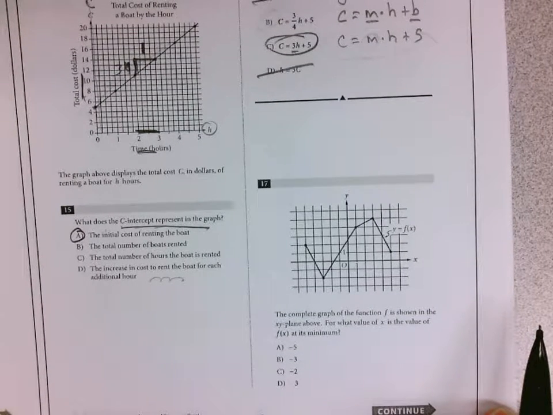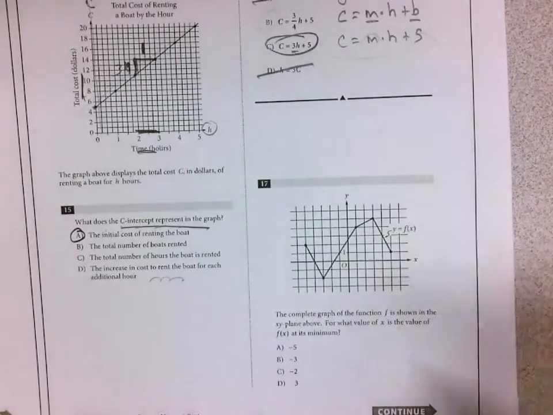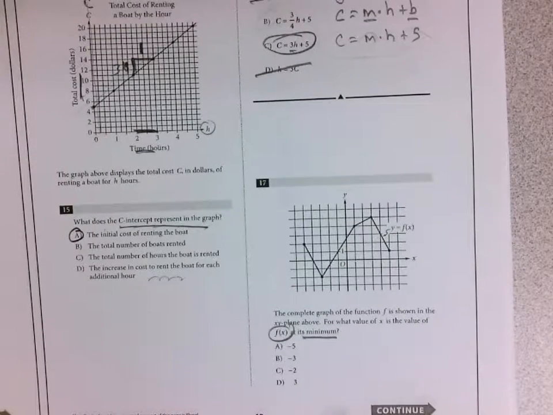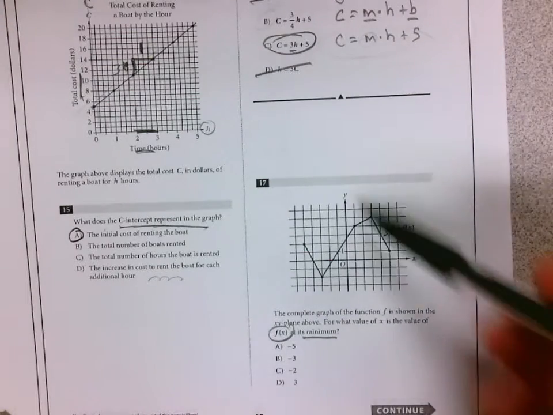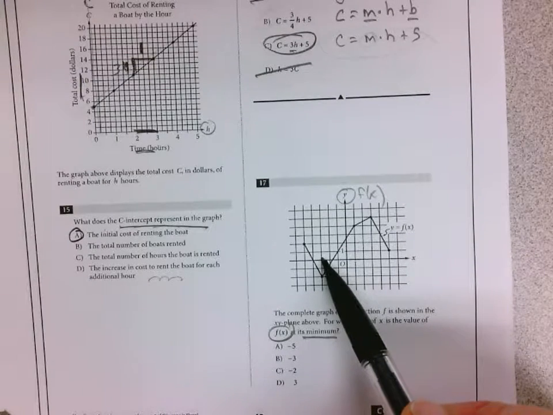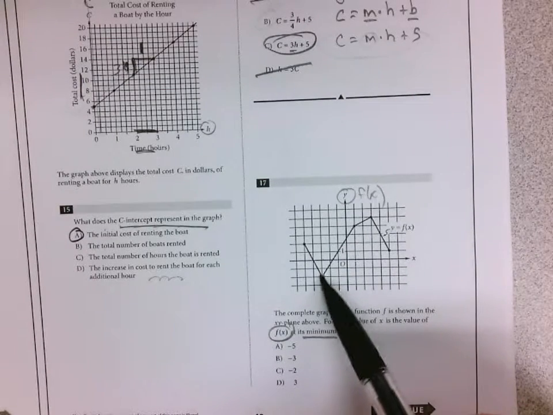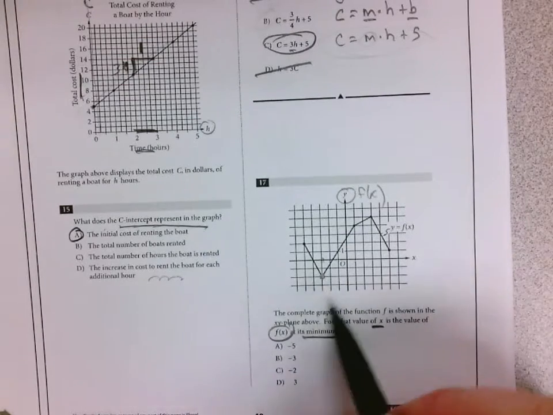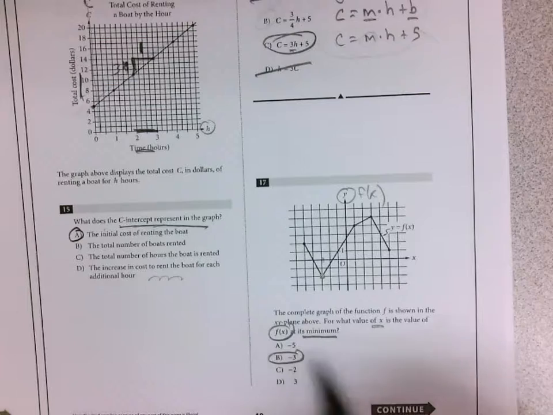Complete graph of the function f is shown in the xy plane above. For what value of x is the value of f of x at a minimum? Okay, so a minimum f of x means where is y the smallest? And f of x and y are just another way to say the y value. So 1, 2, 3. This is where the y is the lowest. It doesn't ask for that value. It asks for what value of x. Again, this is really a reading question because the lowest value is -2, but that's the lowest f of x value, not the lowest x value.